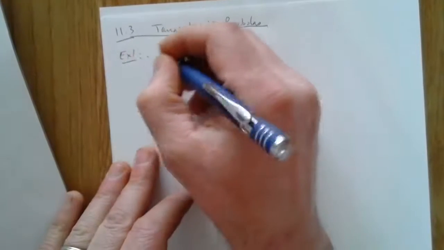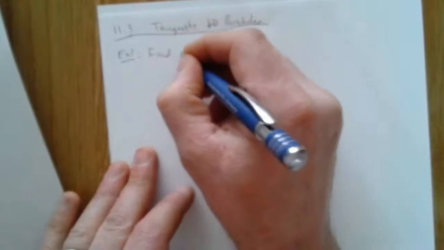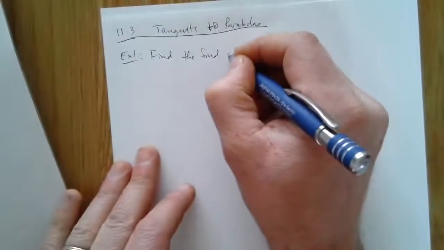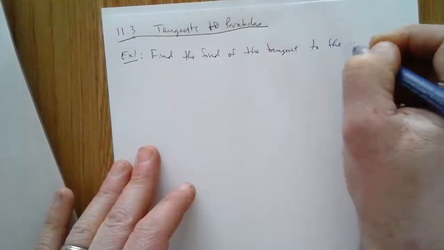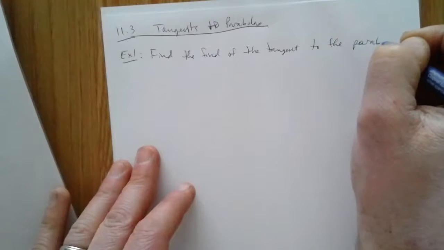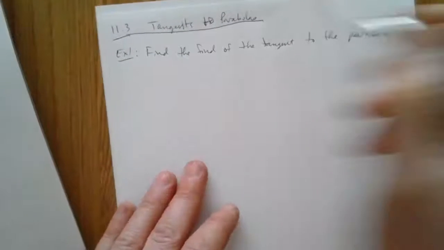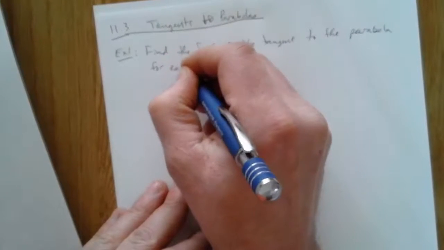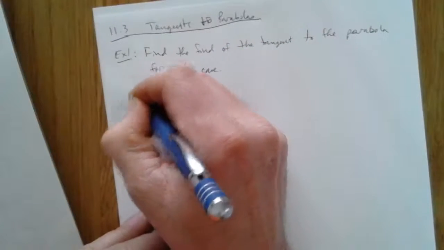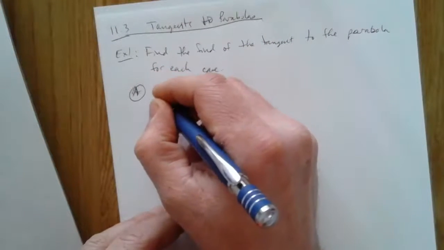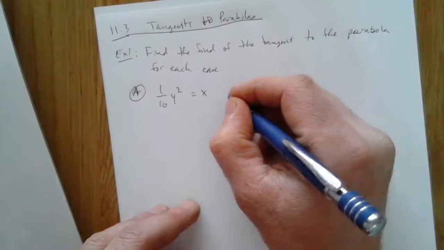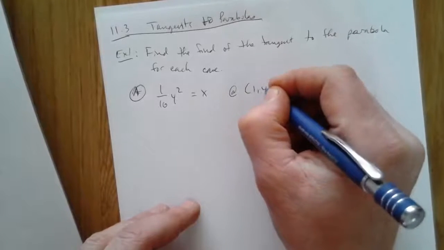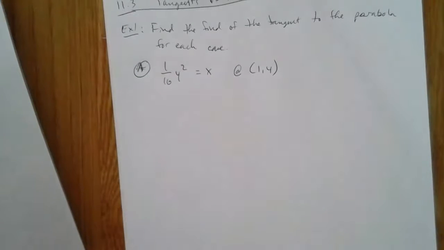So example 1, we're going to find the equation of the tangent to the parabola for each case. For the first one, let's start with 1/16 y squared equals x, and it's going to be tangent at (1, 4). So what do we know about this equation?